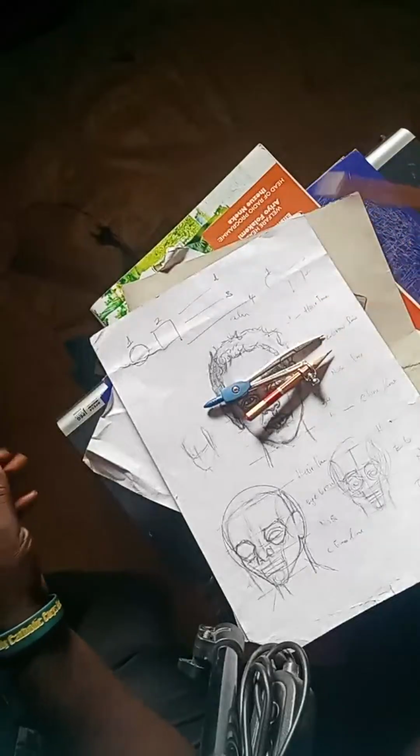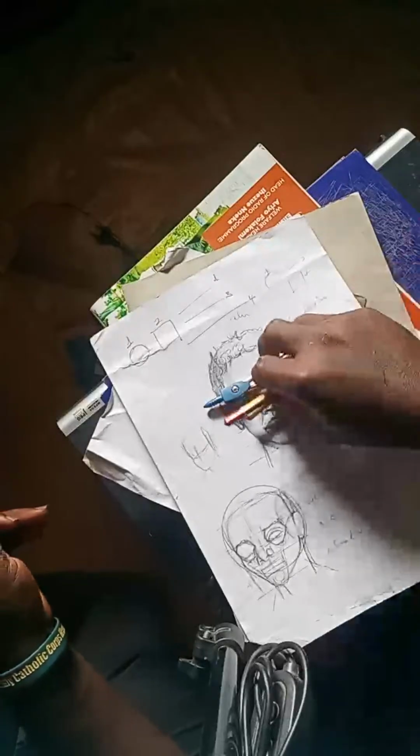So what do I need? Of course, I need my compass. Your compass is for good circles, perfect circles. If you use your free hand, some of us are not good with free hands, so you're going to make a mistake, and it's not going to be okay. But people who are good at free hand can use it to draw circles. So we're going to use a compass, and of course a ruler for lines, straight lines especially.